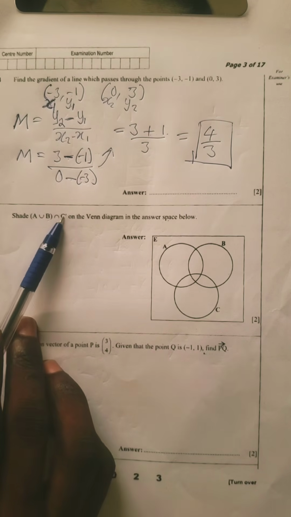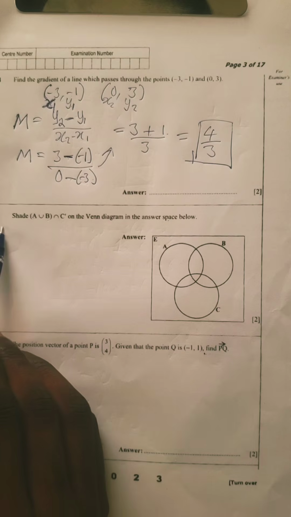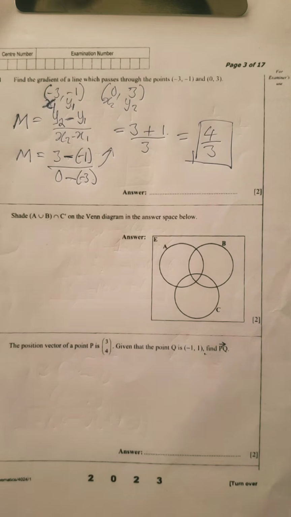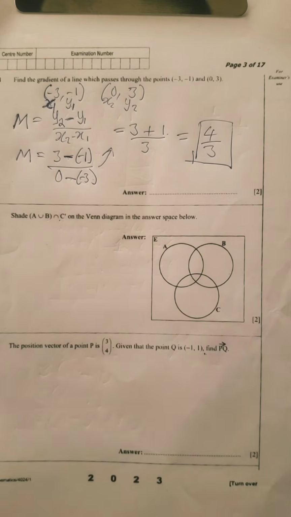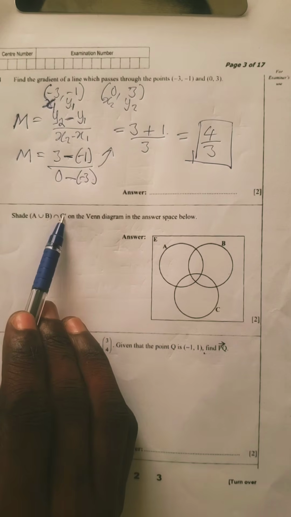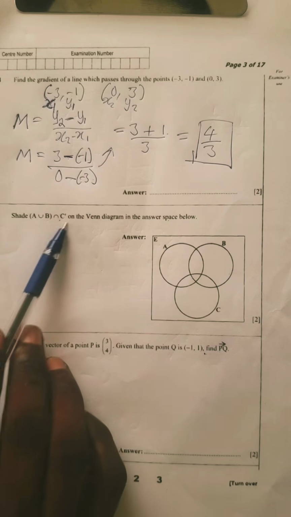But when they say intersection C, there is this complement. This complement sign on top means that set should not be included. So when they say C complement, what they are telling you is do not include C. C should not be shaded. It shouldn't be shaded, but it should be excluded. So that's what this means. Meaning, whenever there is C, what are we going to do? We will not touch that entire part.